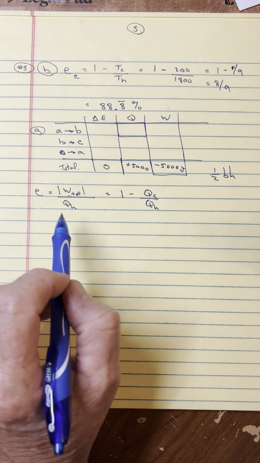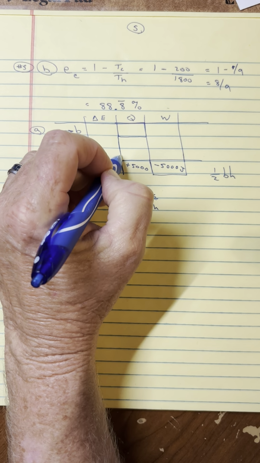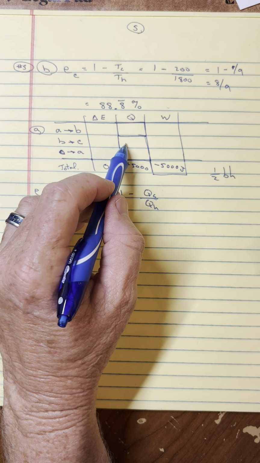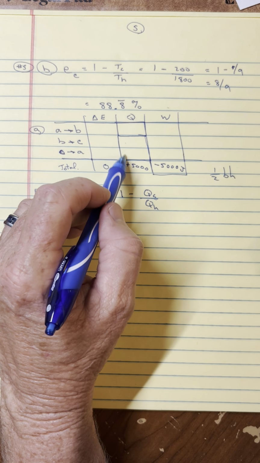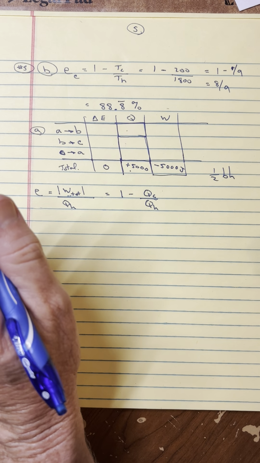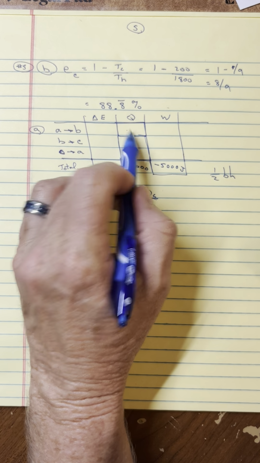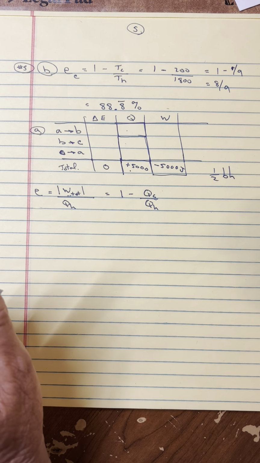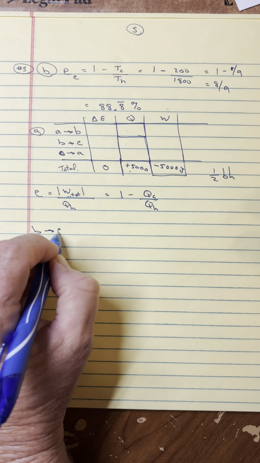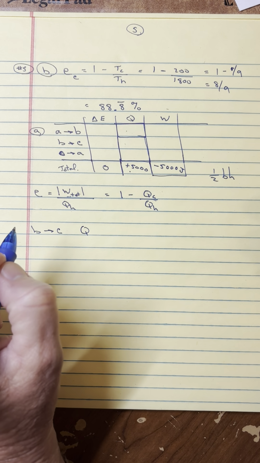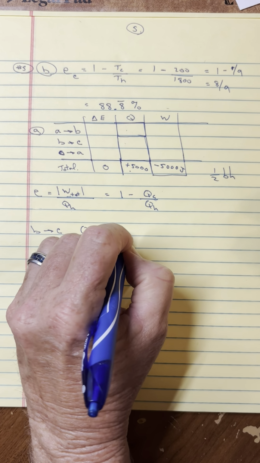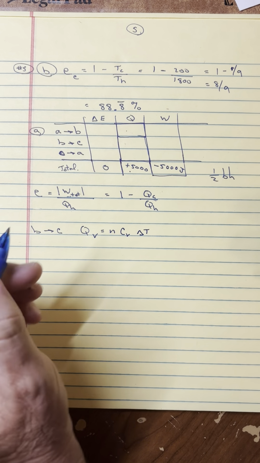So I think the strategy then is going to be to use the isovolumetric and isobaric processes to get this number, knowing the total brings us back to this number. And that's the key step. Okay, so let's do this. The B to C would be isovolumetric, so it'd be nCV delta T.